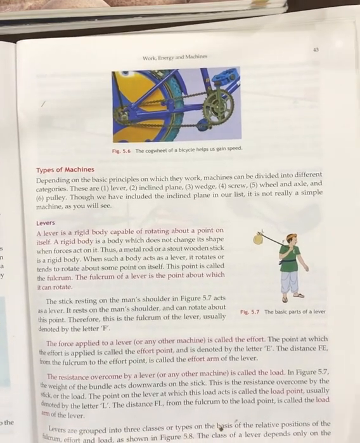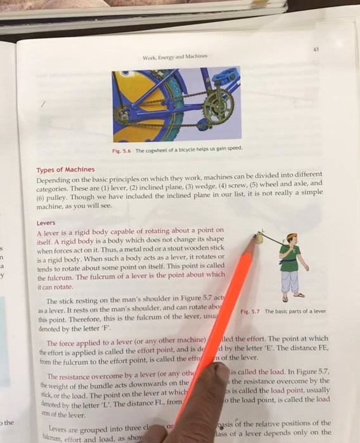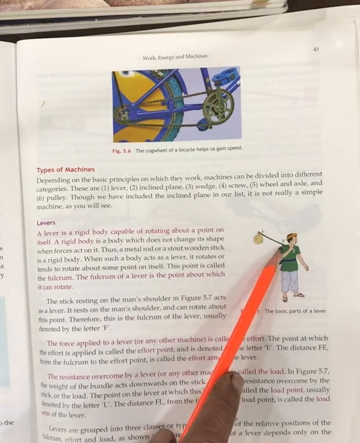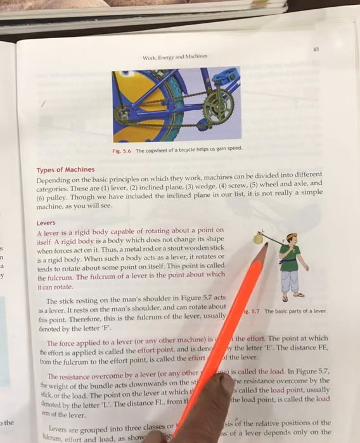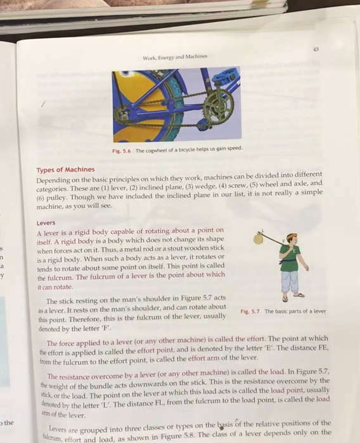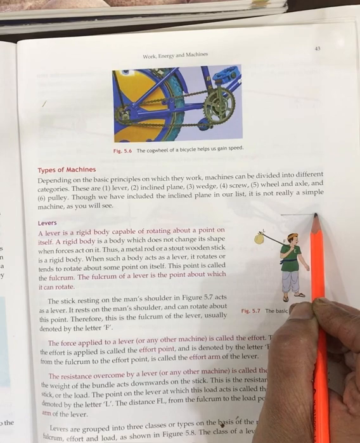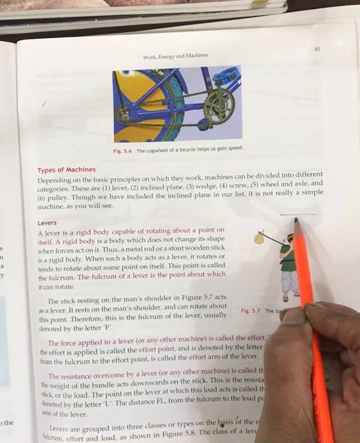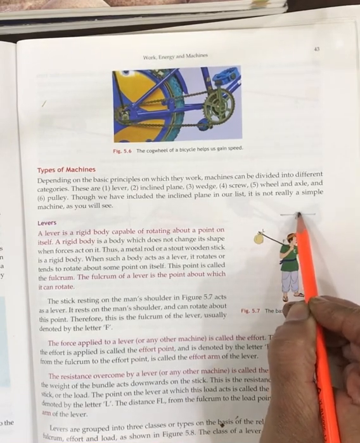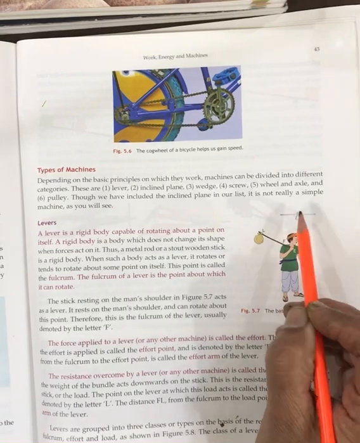A lever is a kind of machine. A lever is a rigid body capable of rotating about a point on itself.